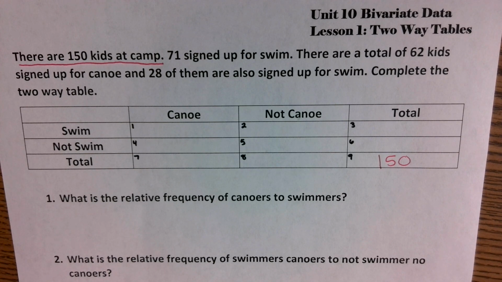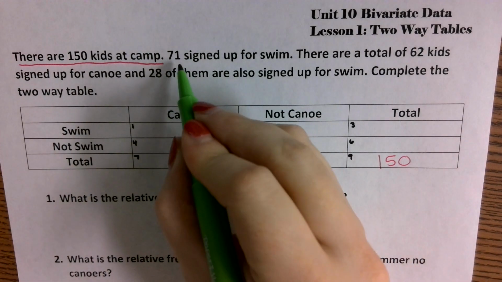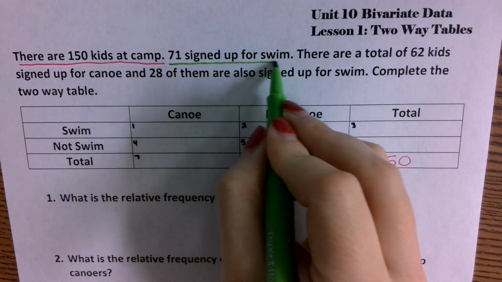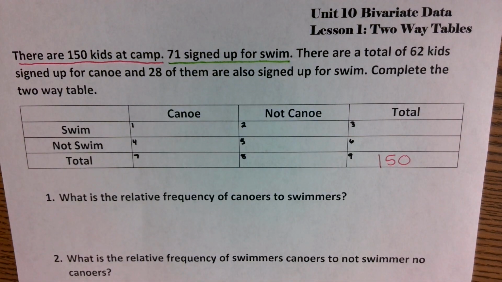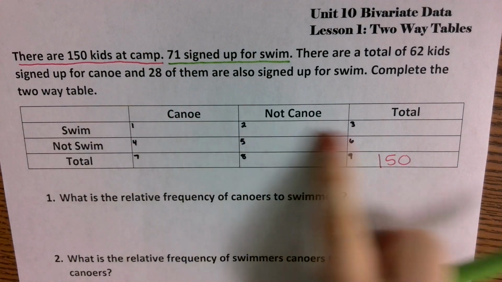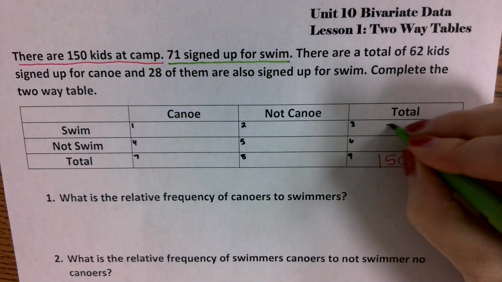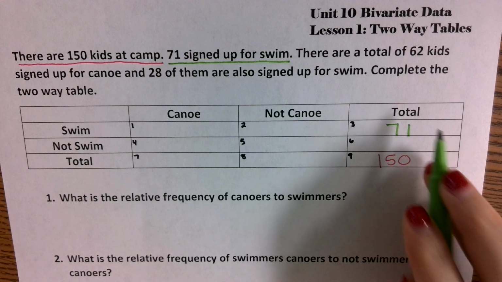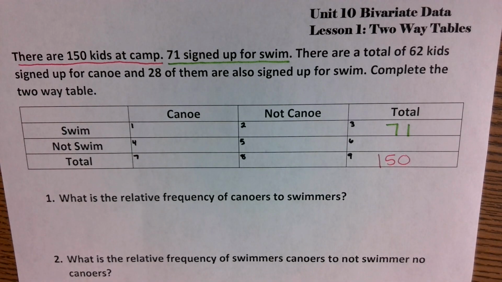Let's go to the next number. This next number says 71 signed up for swim. What box am I going to fill the 71 into? Trang? Box 3. Good. So we have swim, and it's their total. So 71 is going to belong to box 3. Okay? The next piece of information.